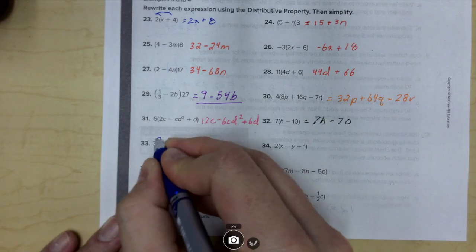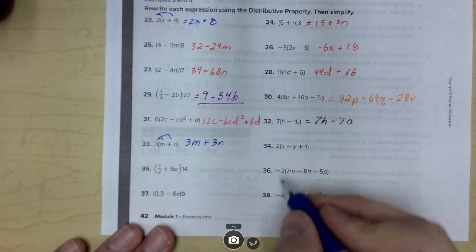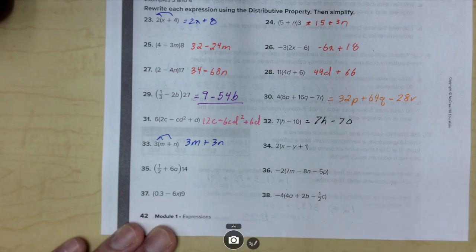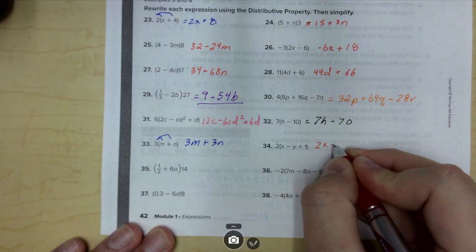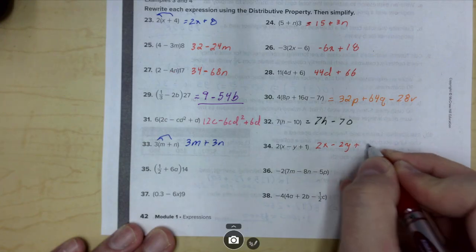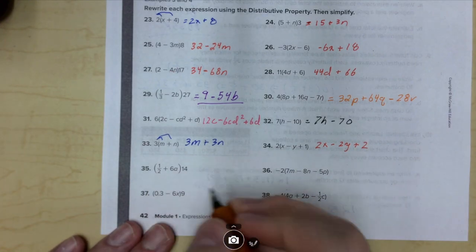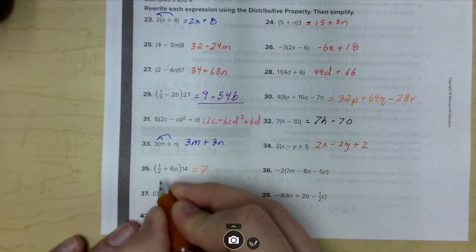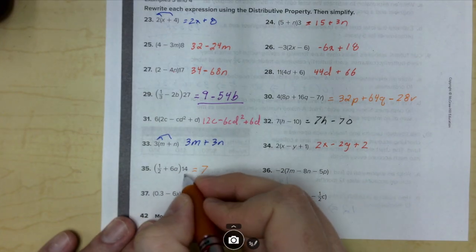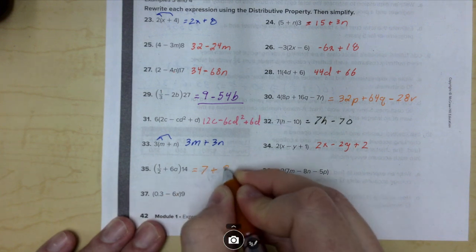This one's super straightforward. We get 3m plus 3n. 34, another very easy one. 2 times x is 2x. 2 times negative y is negative 2y. 2 times 1 is positive 2. 1/2 times 14 gives us 7. Then 6a times 14, so we have 60 and 24. That gives us 84a.